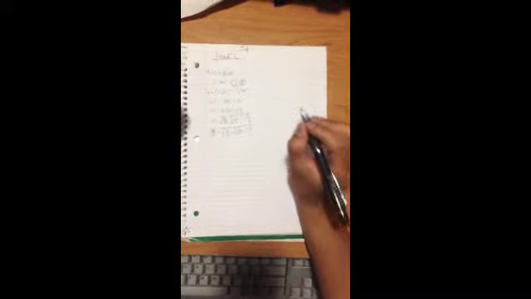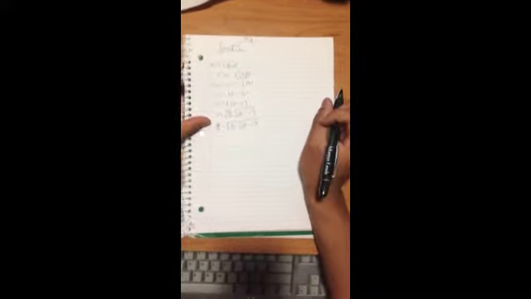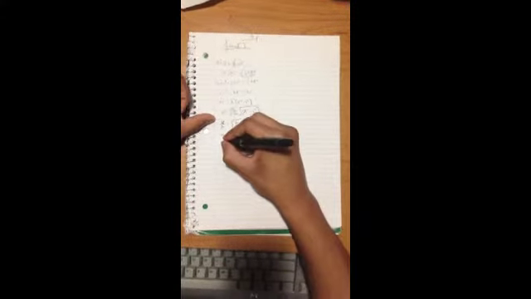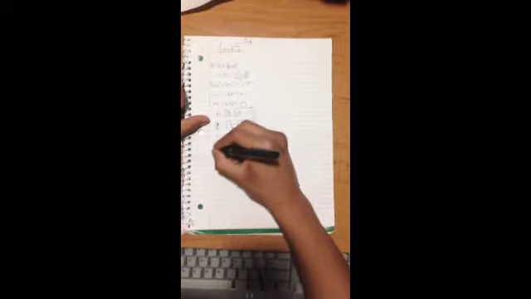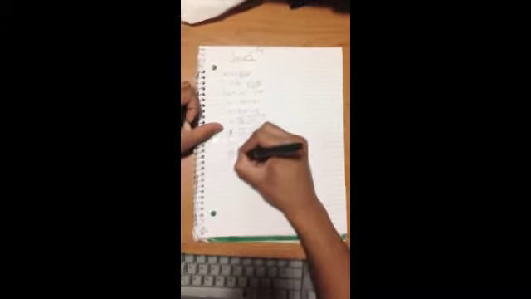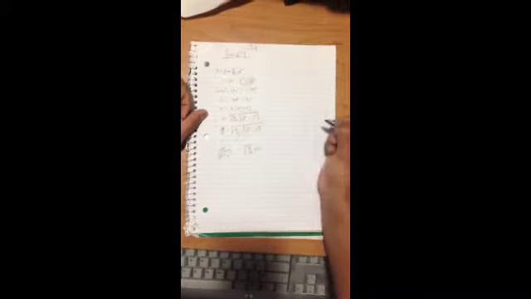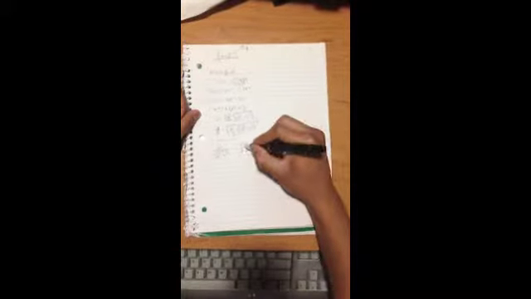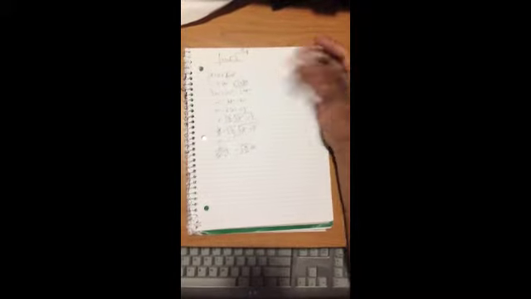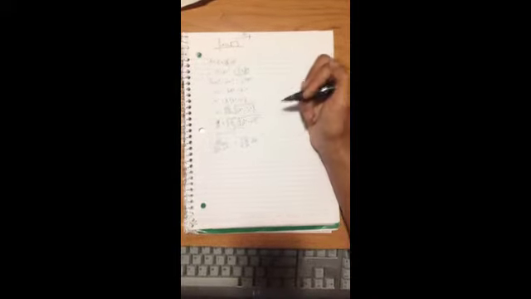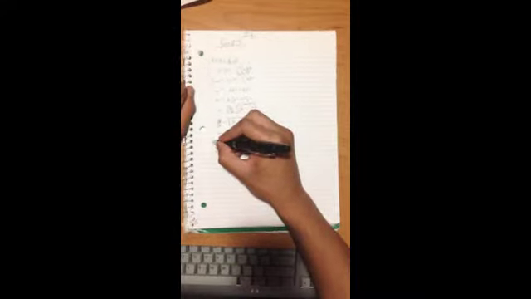Now, to solve this integral, we need to separate the variables. So I'm going to move this over here and move the dt over here. It'll look neater once I do it. k over m is constant because the spring constant is not changing. The mass is not changing, so we don't need to integrate that. This, however, does need to be integrated.